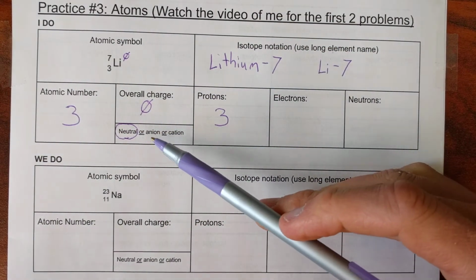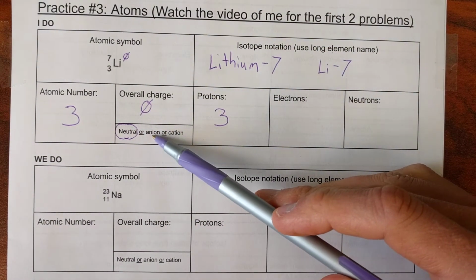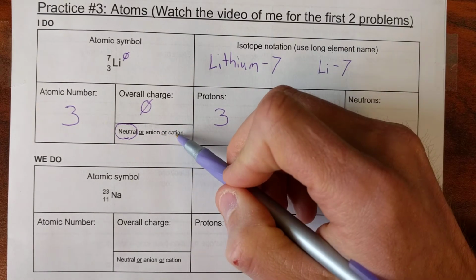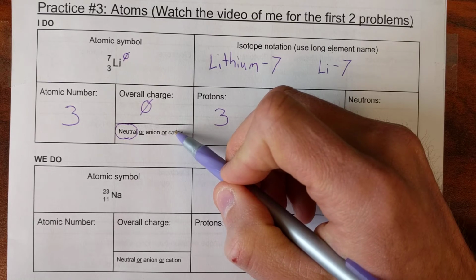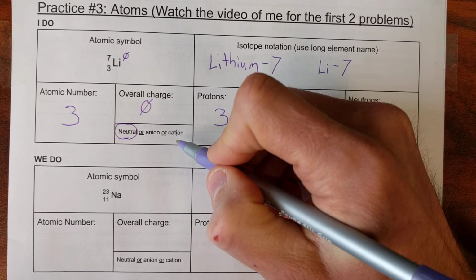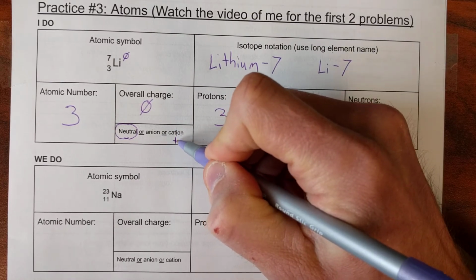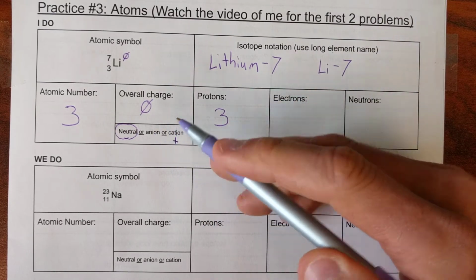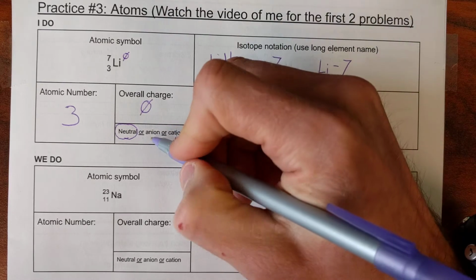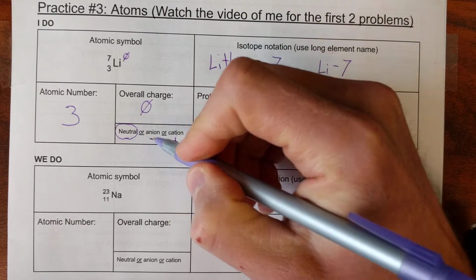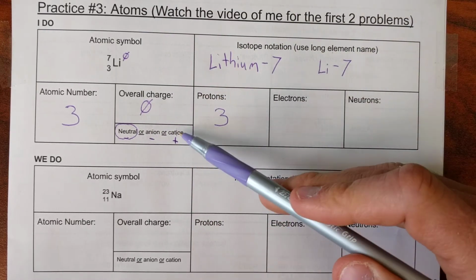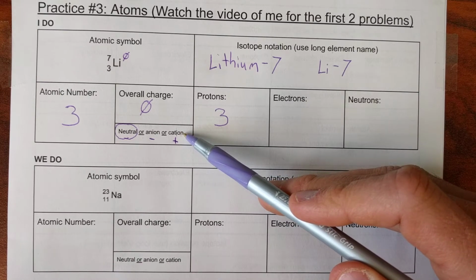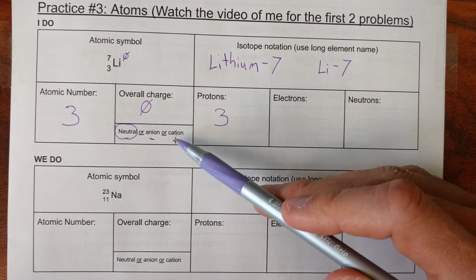Alright, first time we're seeing these words, potentially, is anion and cation. Cation, see the T in there? That T helps me remember that cations are positive. The T in cation for the positive sign. Anion, you don't have a T, so that's your negative.